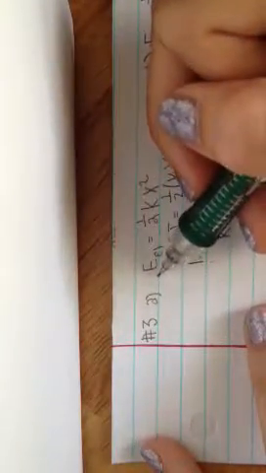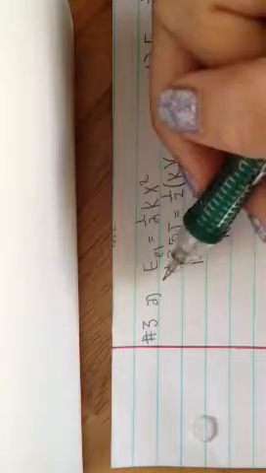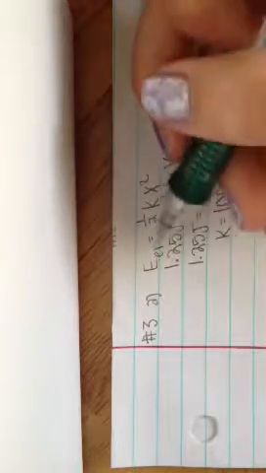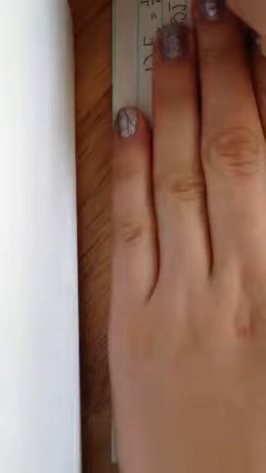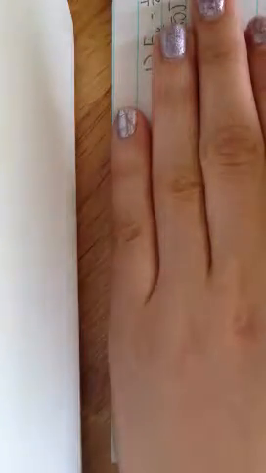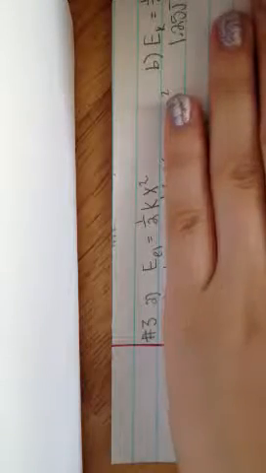So, we know that this is concept number 5, problem number 3. It says if 1.25 joules of work was required to compress the spring, what's the spring constant? So, we know that the work is the elastic energy, so we can use this formula.